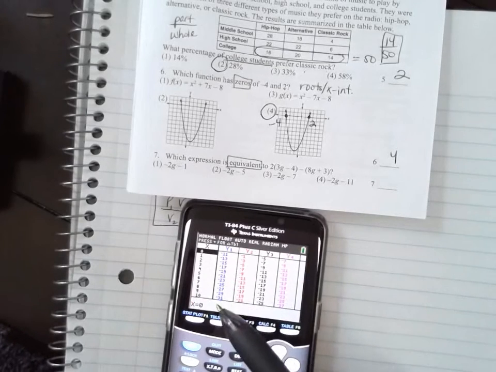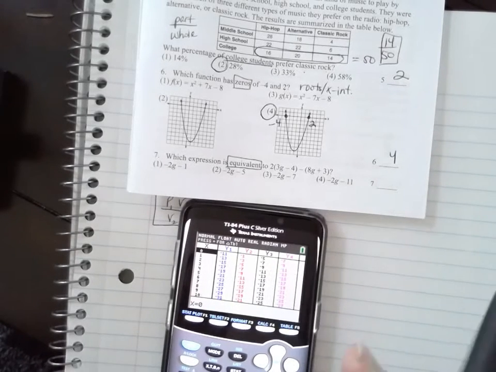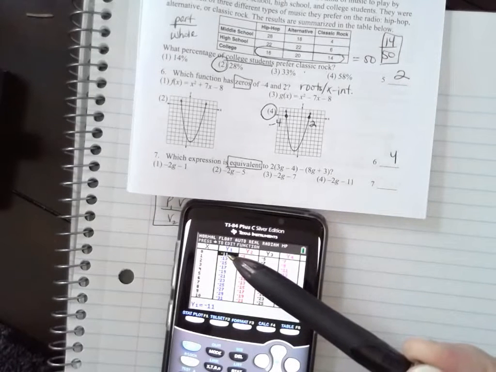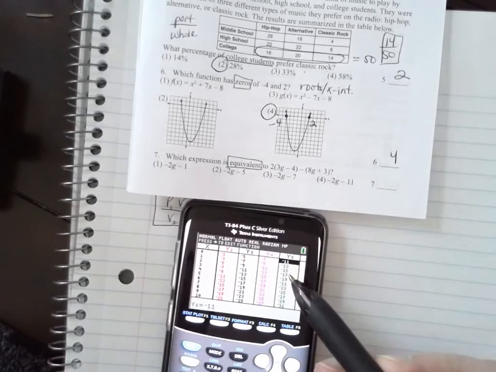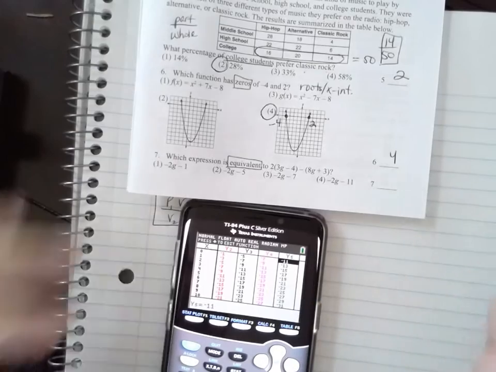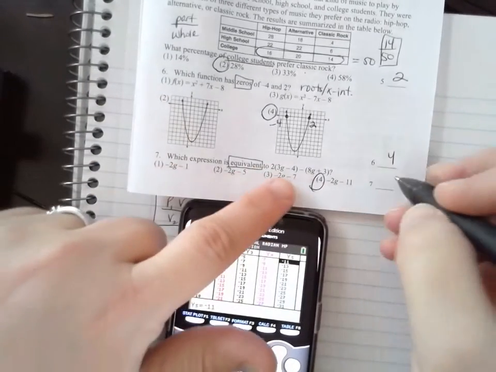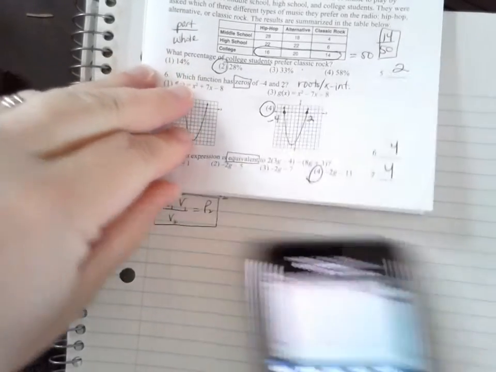So blue does not match red, black, or pink. Does it match the green? Well, let's double check a couple numbers here. -11, -13, -15, -11, -13, -15. So the last row and the first row do match. Therefore, that one is equivalent to the original. And I'm able to check that without actually showing any math.